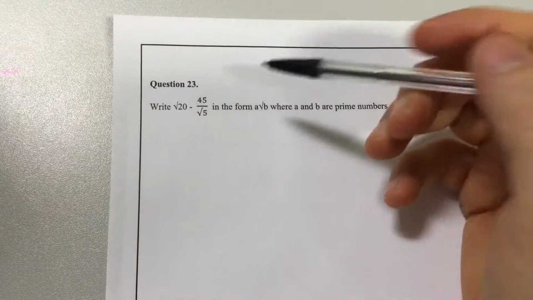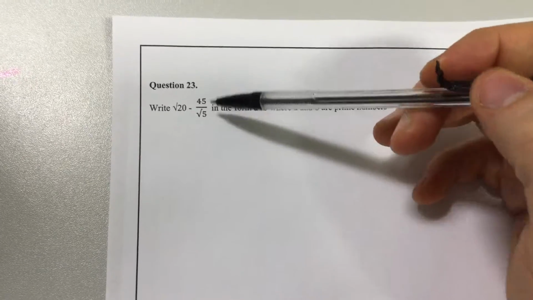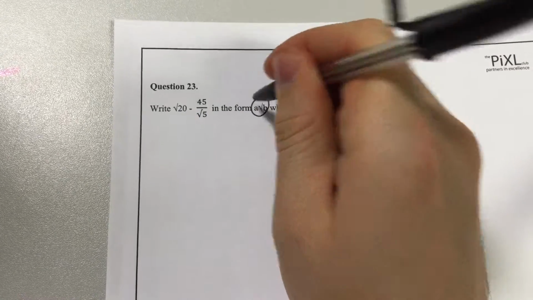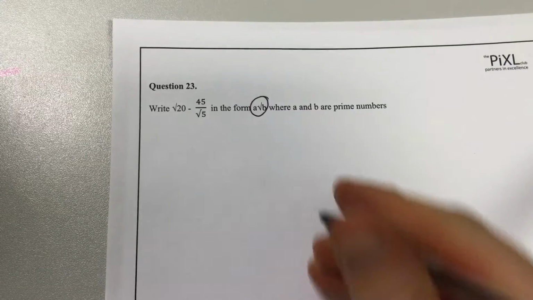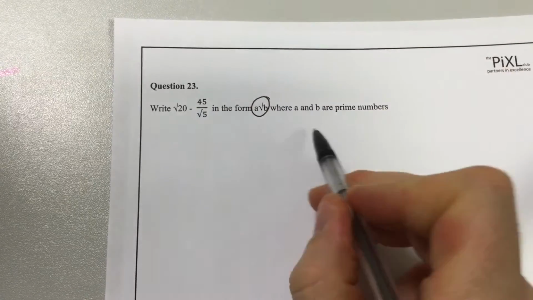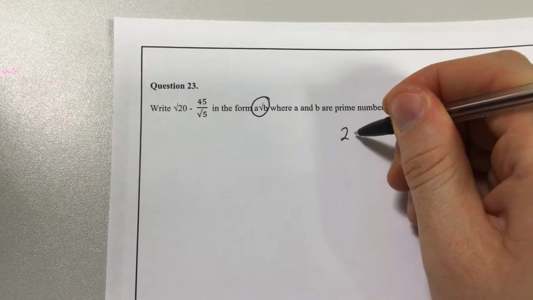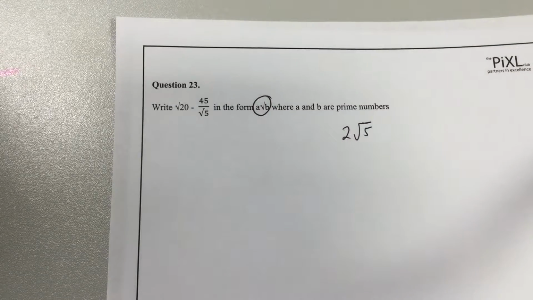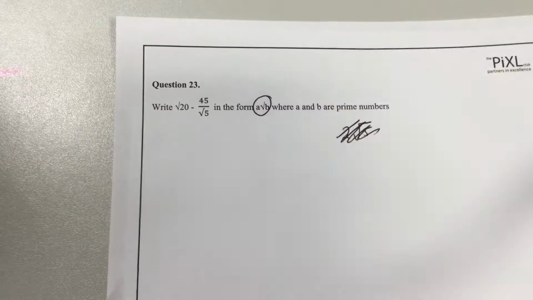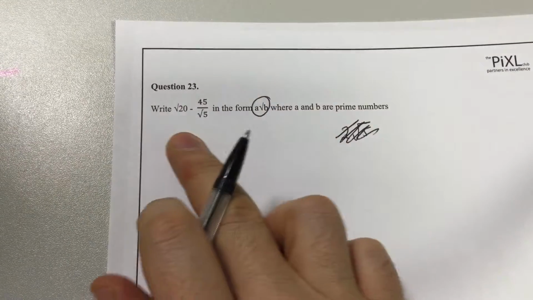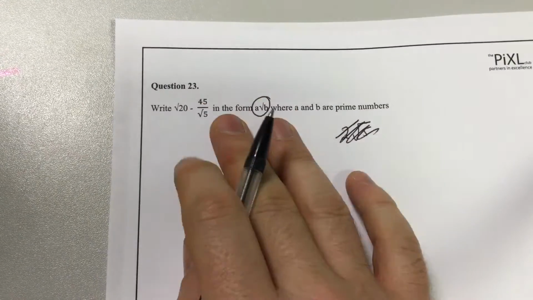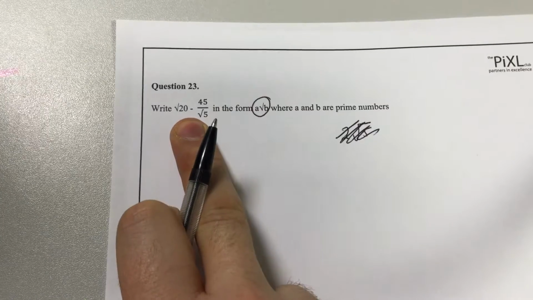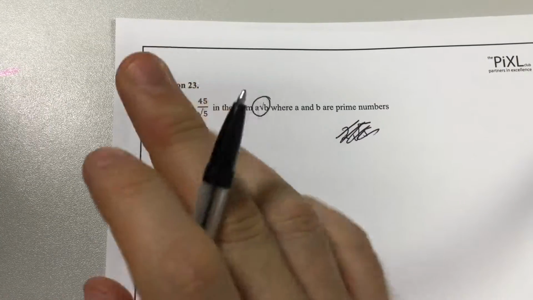So we have root 20, take away 4/5 of root 5. It wants the answer to be in this format, a root b, where these numbers will be prime numbers. So for example, because it's a root 5 in it, the answer will look something like that. But at the moment, we can't actually do anything with them. We can start to manipulate what we've got now and try and see what we can do with it.